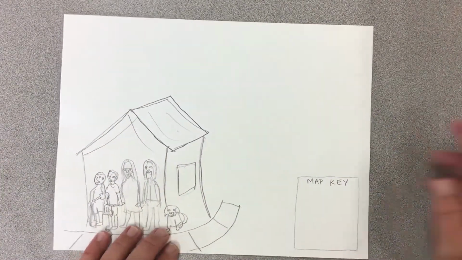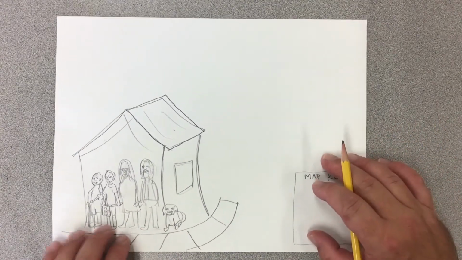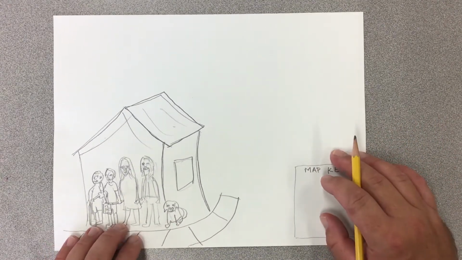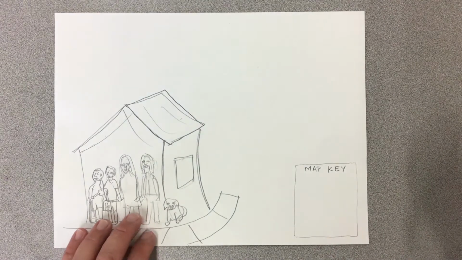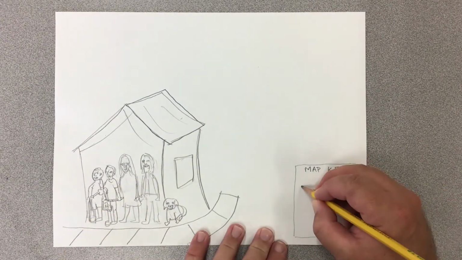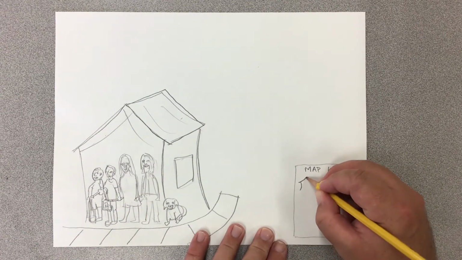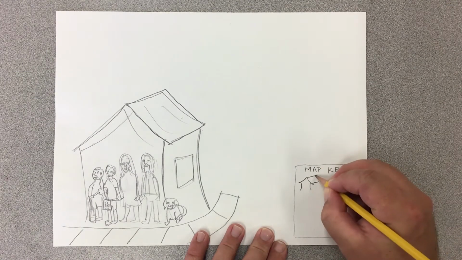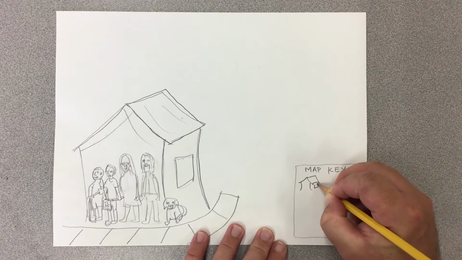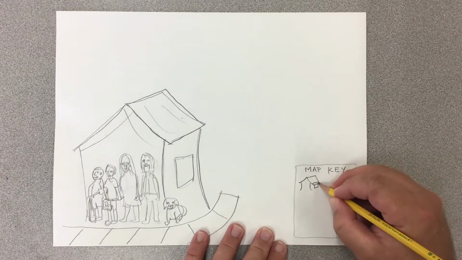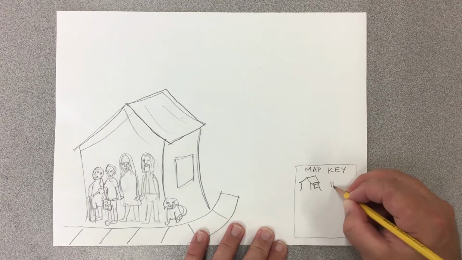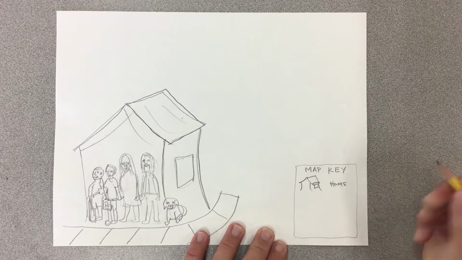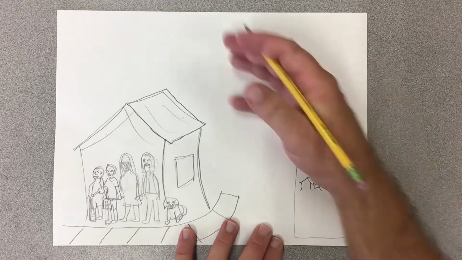So again, I want to think about my neighborhood, I want to think about my community, and where are other places that are important. Before I get too far on my map key, I want to go ahead and show what are the places. And this place is home. And I want to have at least 4 places.